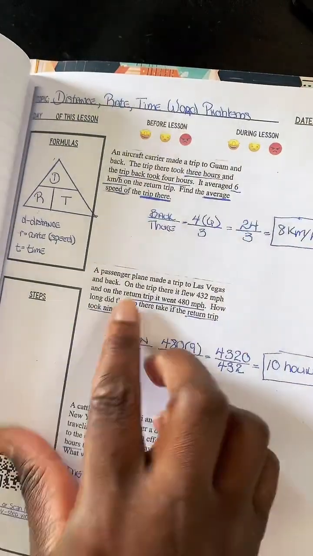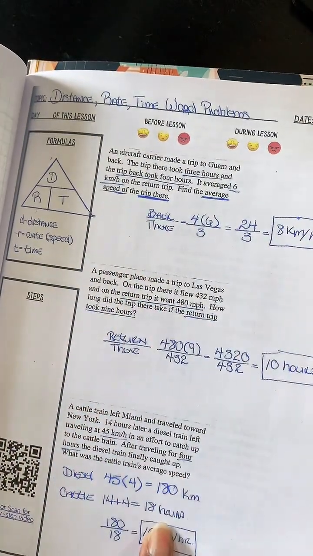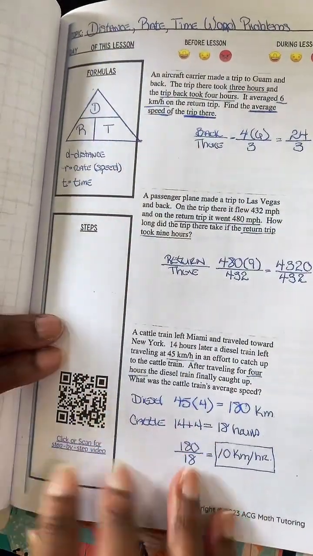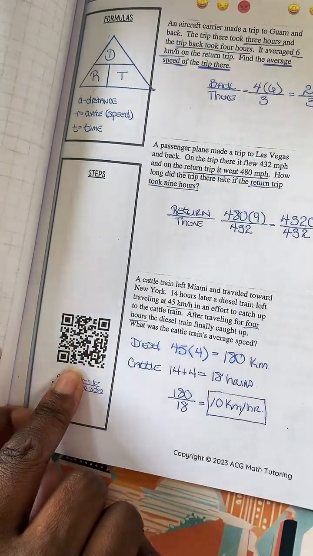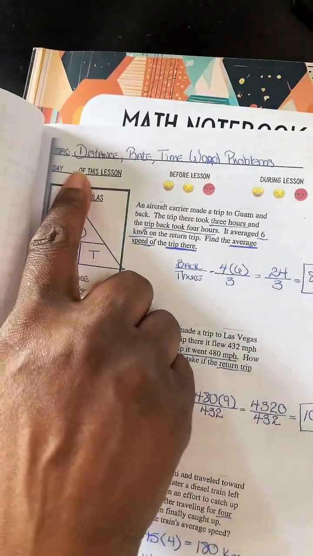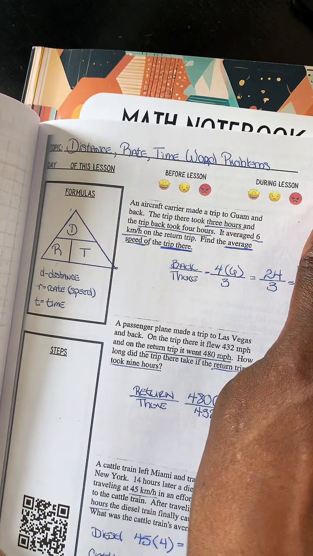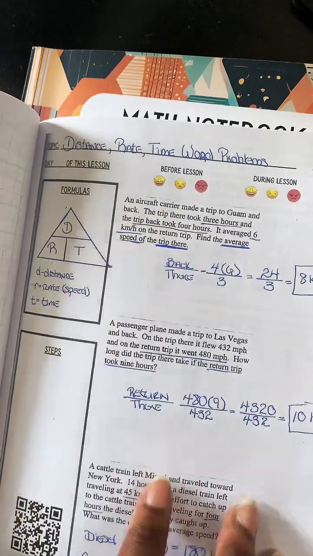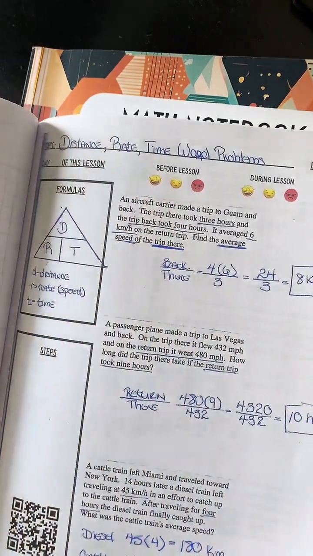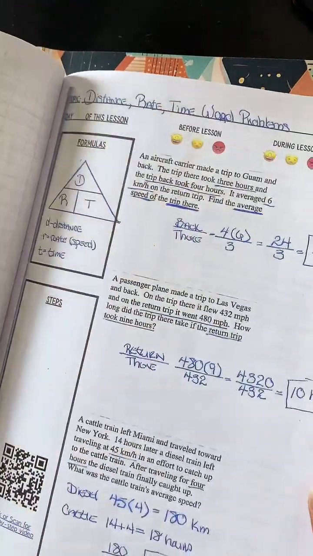Even the ones where I take bits and pieces of other worksheets and put them in here. Now the difference is there's a QR code. So this QR code, if you scan it, it will take you to the live that's directed. So this one's from April 2nd, and it was distance, rate, and time word problems. And you can follow along to see how I actually did those problems.